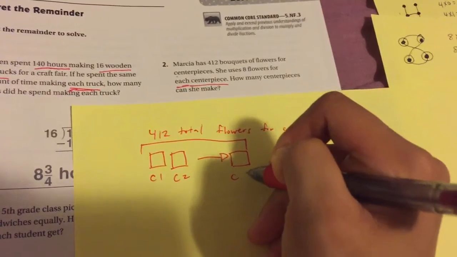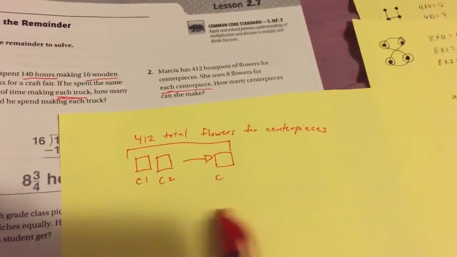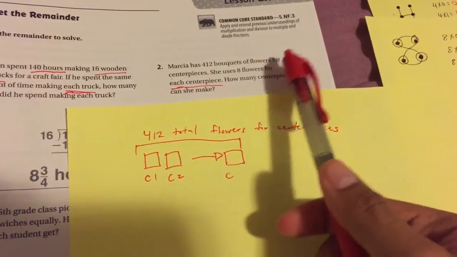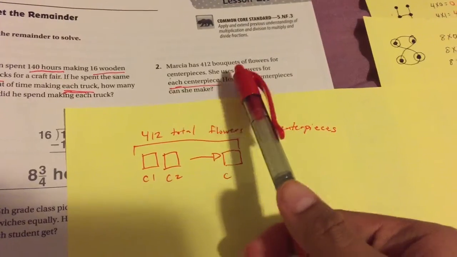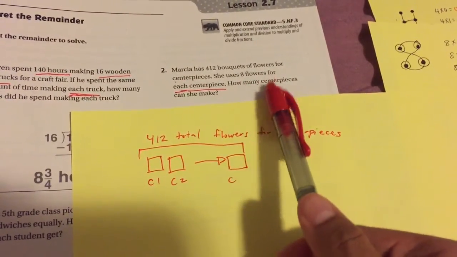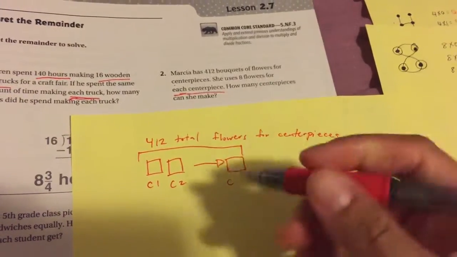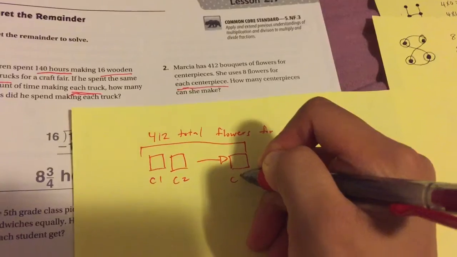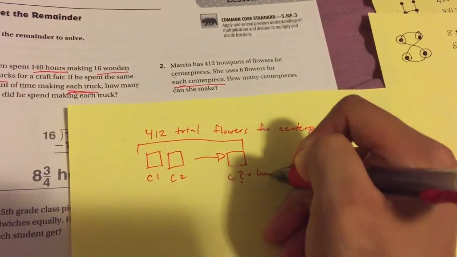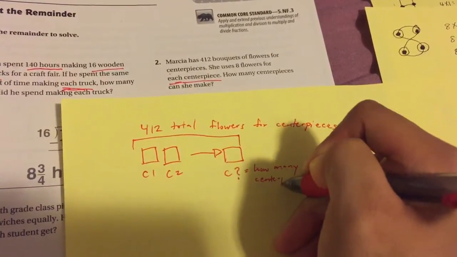I want to read it again and figure out how many centerpieces we have. If we don't know, that becomes a question mark. If we do know, then that's how many centerpieces we have. That's how many boxes we have. Marcia has 412 bouquets of flowers for centerpieces. She uses 8 flowers for each centerpiece. How many centerpieces can she make? How many centerpieces can she make means that's what we're figuring out. So this is our question mark right here. This is going to be how many centerpieces she can make.